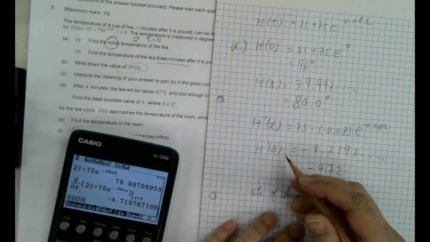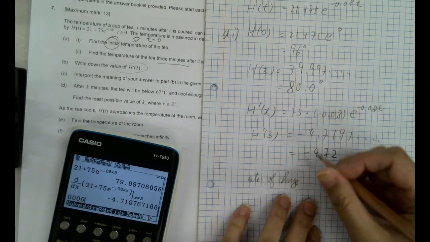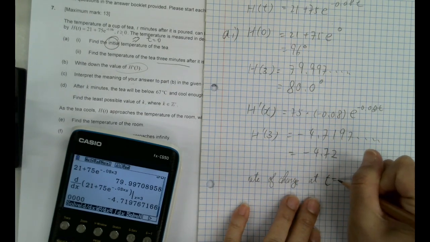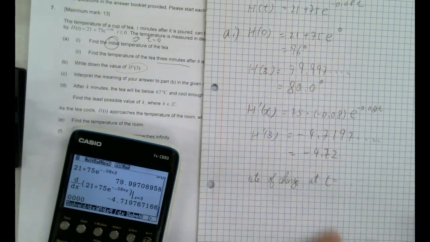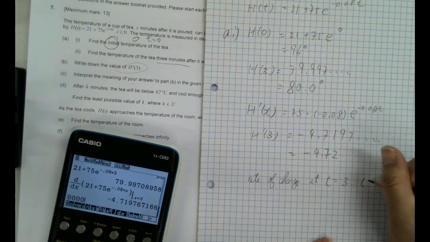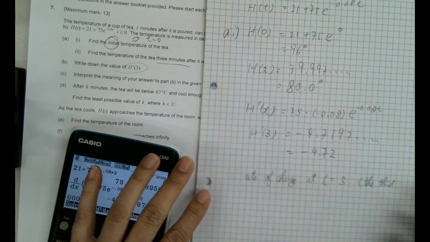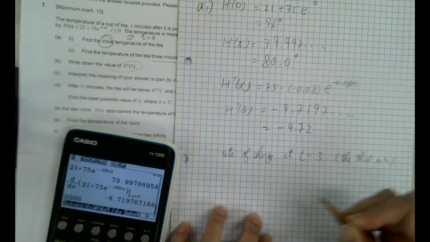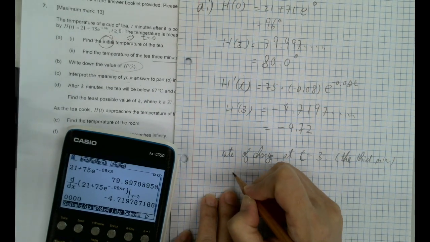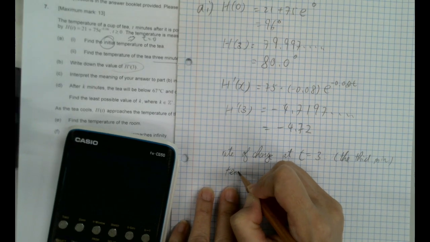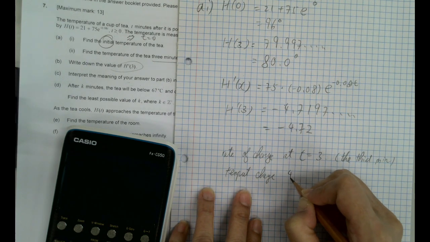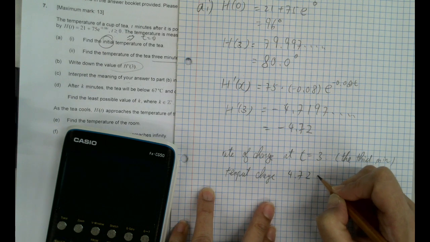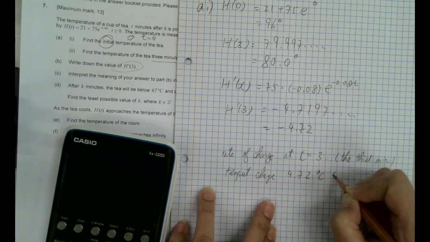So, rate of change, because it's differentiation, at t equals 3. When t equals 3, which is the 3rd minute, the temperature changed at 4.72 degrees per minute.